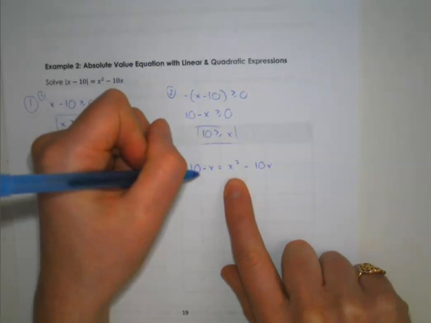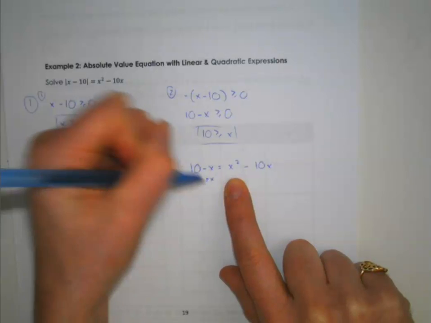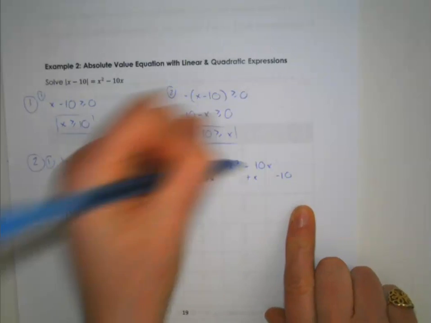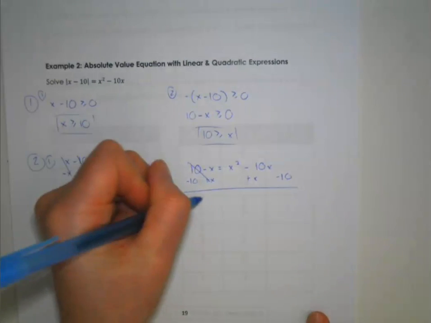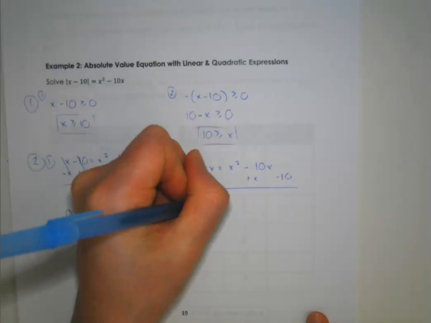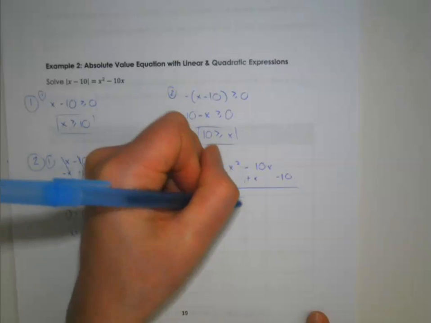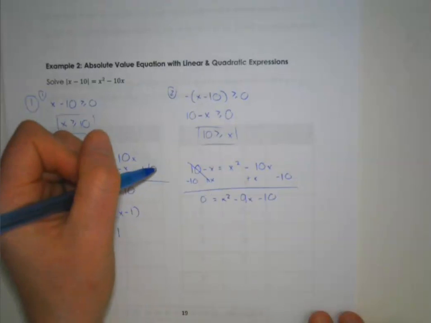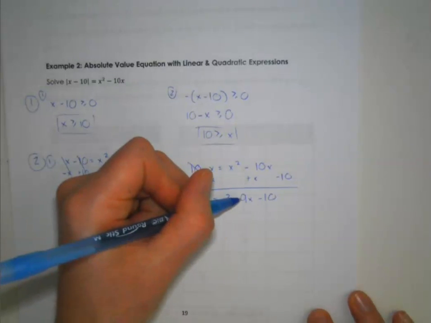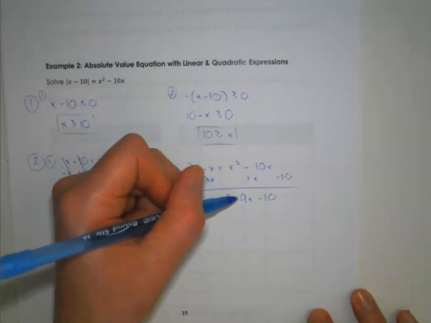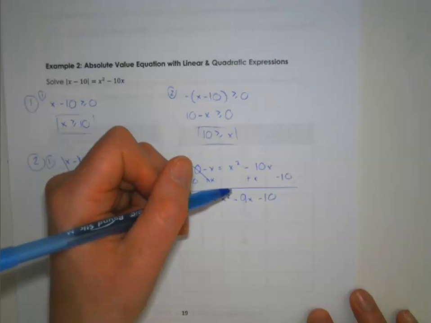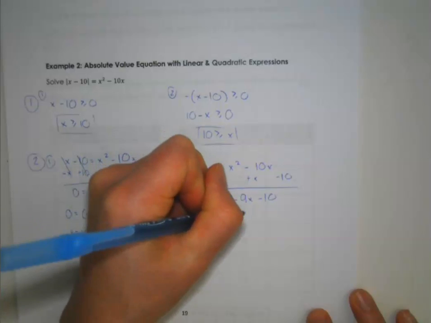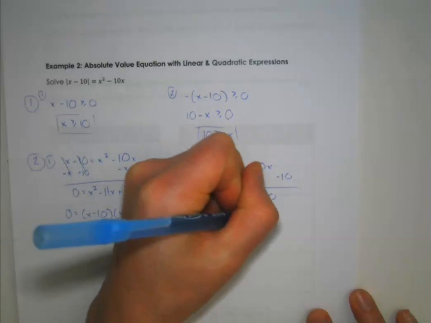Again, let's keep the positive x squared, so we want to add plus x and minus 10. So over here we'll have plus x minus 10, and that's going to give us 0 is equal to x squared. Negative 10x plus x gives us negative 9x, and then minus 10. So we need two numbers that multiply to negative 10 and add to negative 9. That would be negative 10 plus 1. So we'd have 0 is equal to x minus 10 times x plus 1.